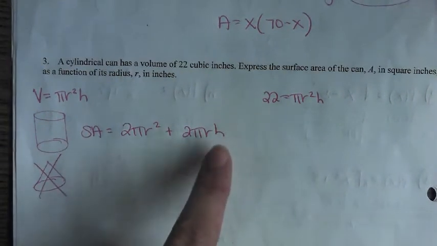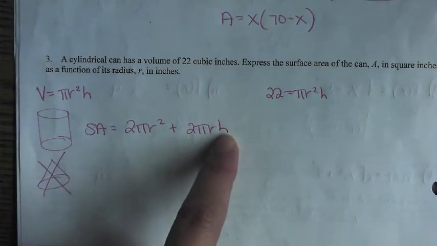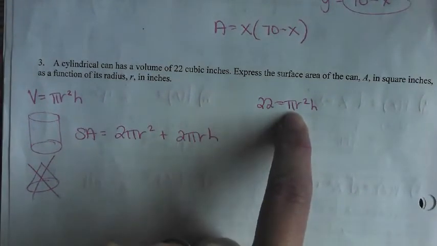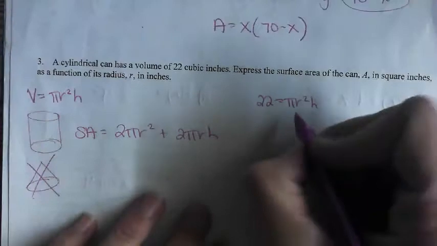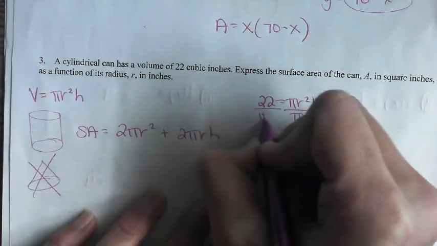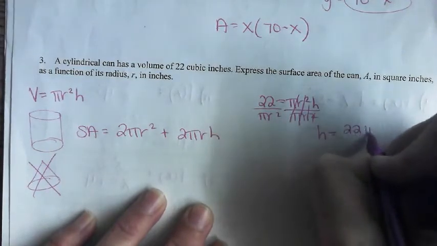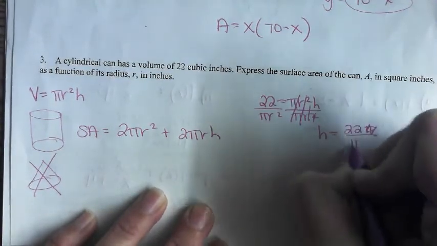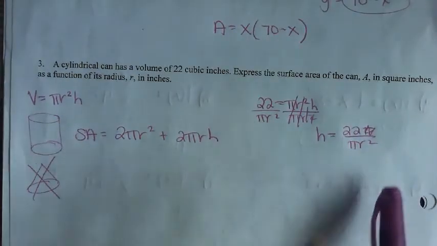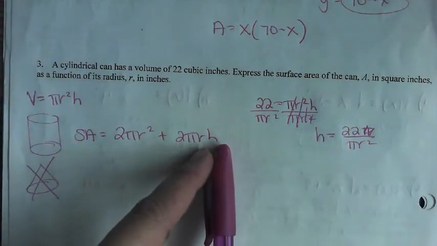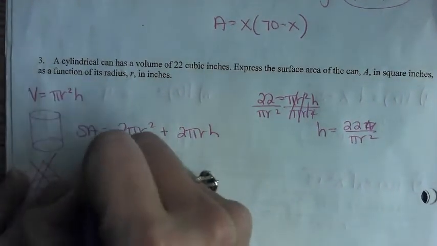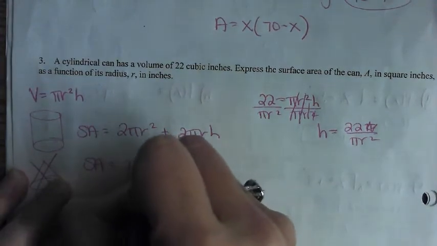So the height is what we need to get rid of. Are you with me? Yeah. That's where we're going to use the other equation to solve for h. So divide by pi r squared: h equals 22 over pi r squared. And then we can use that expression to replace the h so that our surface area will be just in terms of r.